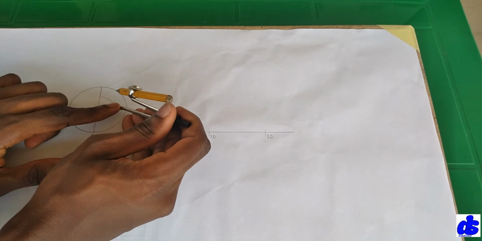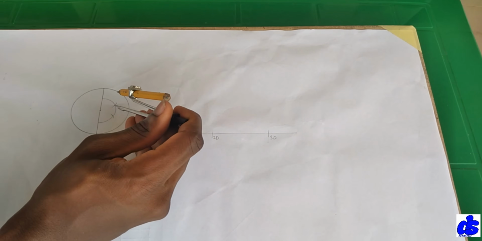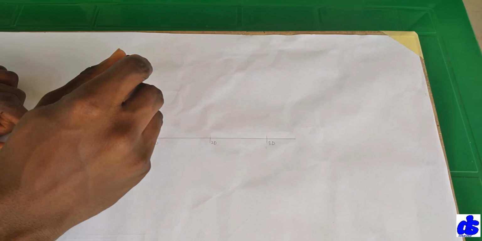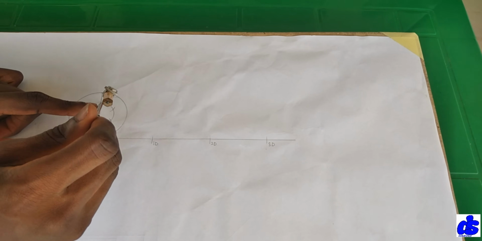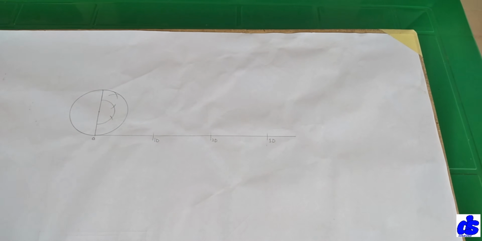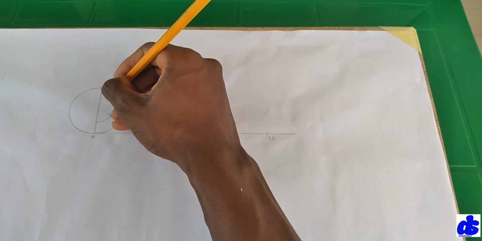Then I'll stand here, open to more than half, or I can use the same thing, and inscribe an arc. Stand here too, and inscribe an arc. And that gives me 30 degrees, so I'll mark that side.